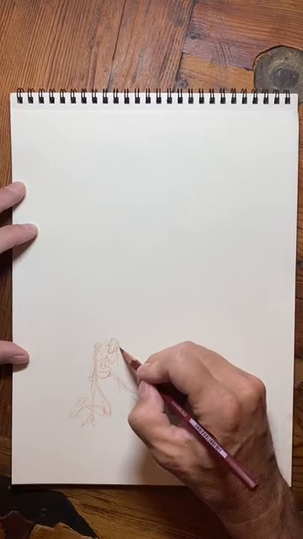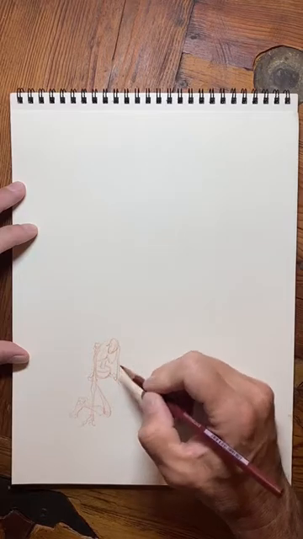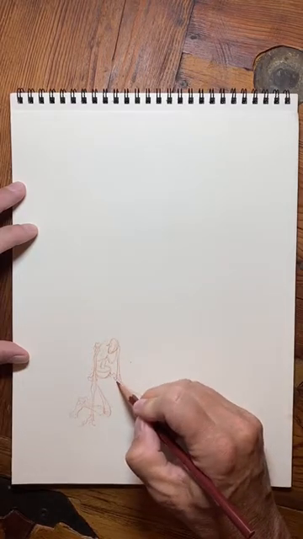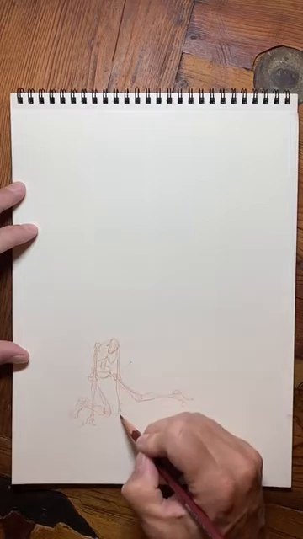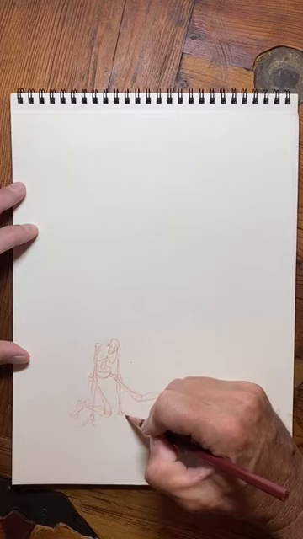And let's get the other arm in here. Medial epicondyle, humerus, radius. And just a quick gesture right here on the ground.